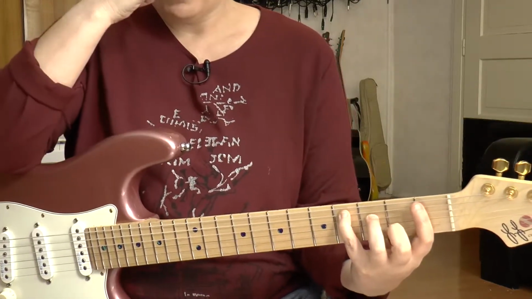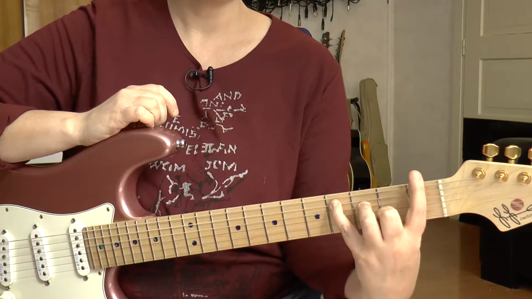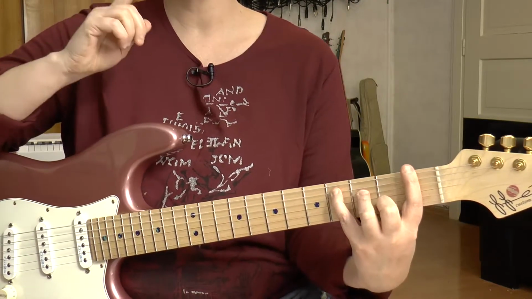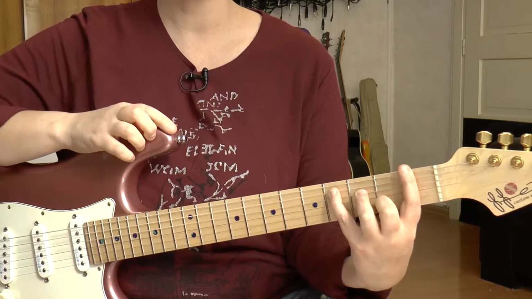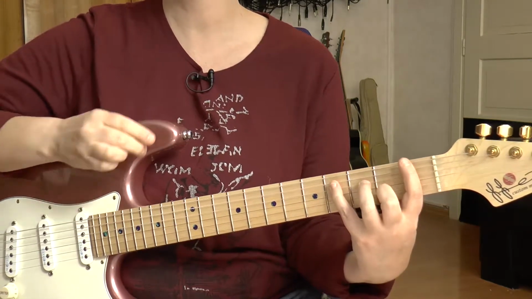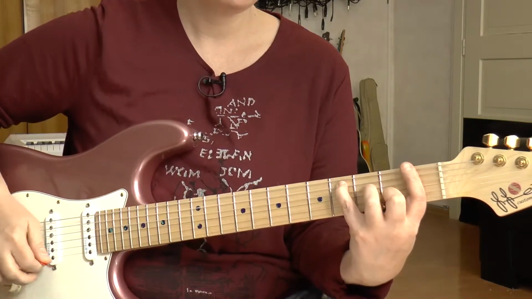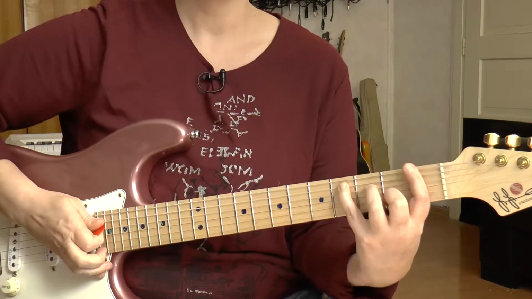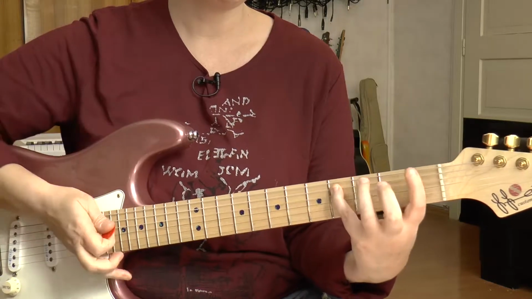Now, our root is here, so please don't fret over to the 6th string. Actually, you can do that in this very case because there is the 3rd of the chord laying here, which sounds really beautiful. Okay? But actually the chord starts here on the root.